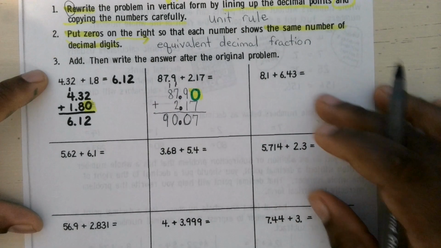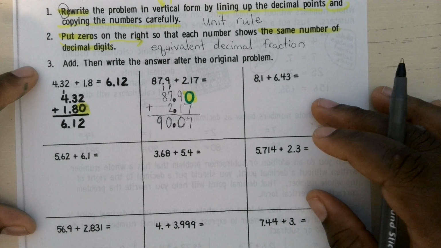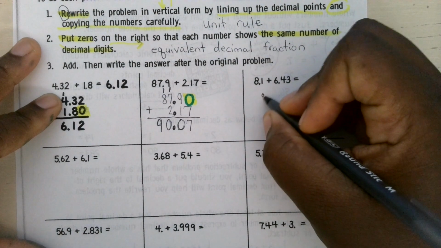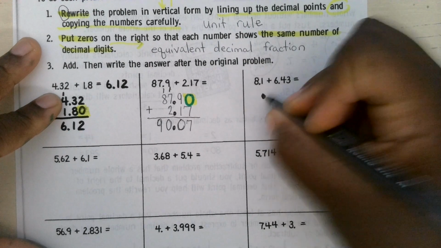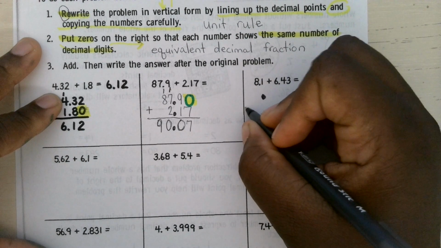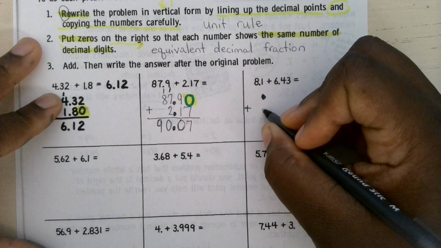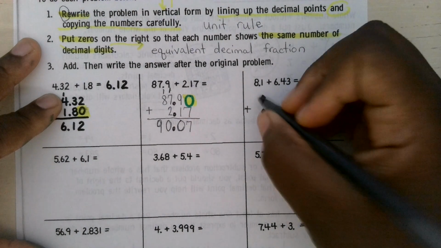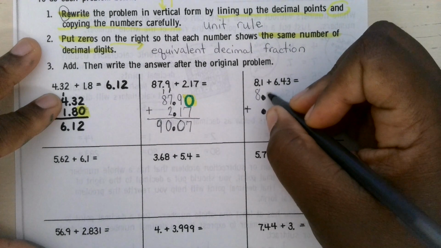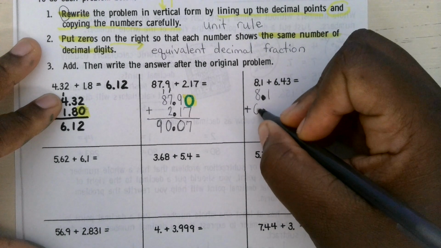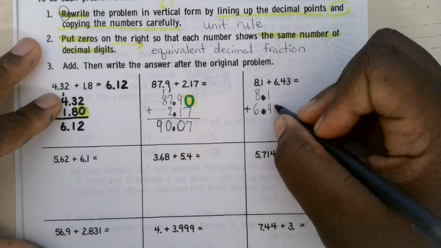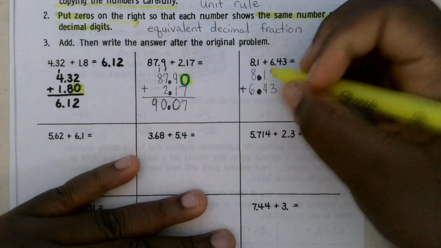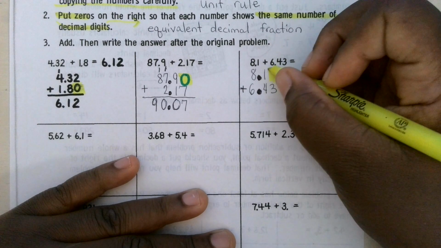Again, I'm going to rewrite each problem vertically by lining up the decimal points and copying the numbers exactly. 8 and 1 tenth plus 6 and 43 hundredths. I'm trying to add a tenths number to a hundredths number.